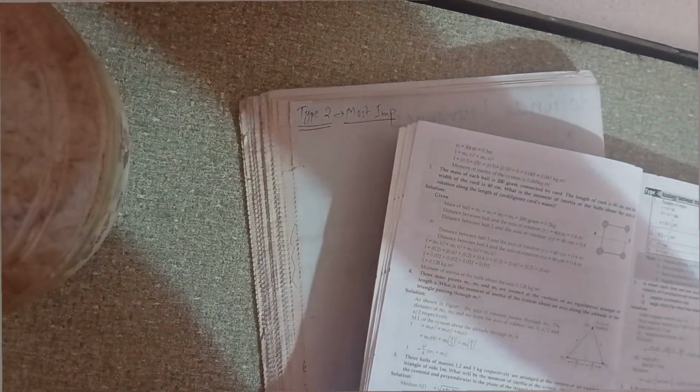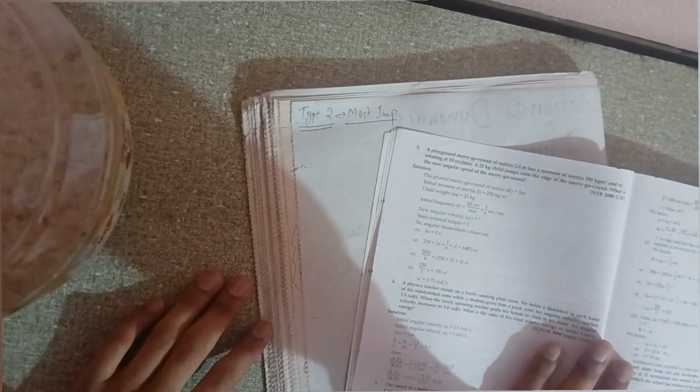So we are going to do question number 3. So let's go to question number 3. What does it say?